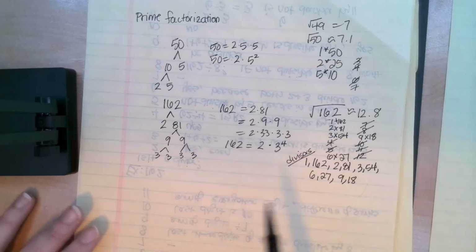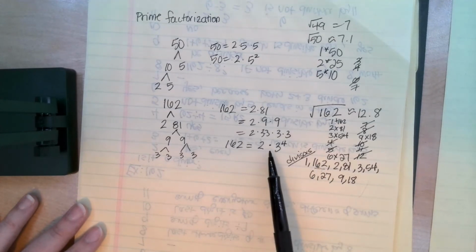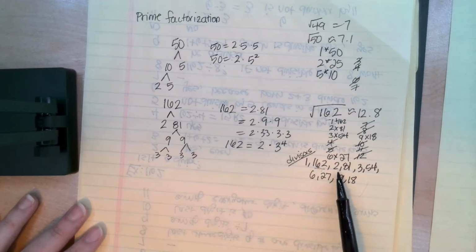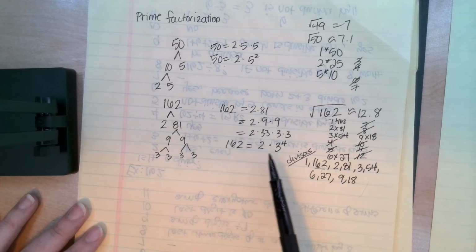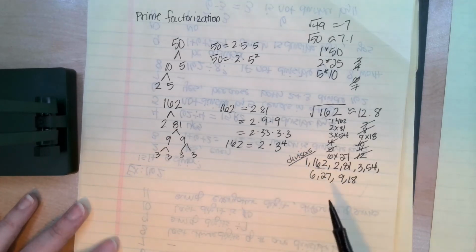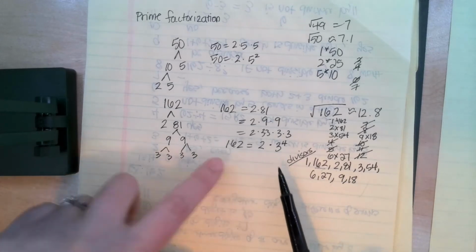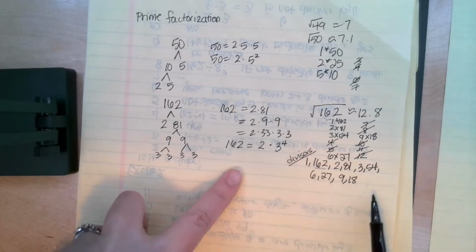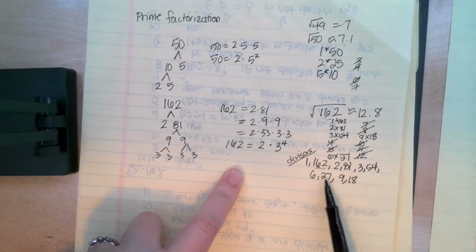So how these are connected is 162 is 2 times 3 to the 4th, right? It's using all the factors. Here we pulled out a 2, so then we're left with 81. 81 is 3 to the 4th. You can confirm that on your calculator, right? If we take out a 3, then 3 of the 3's would be left and 1 of the 2's. That should give us 54.